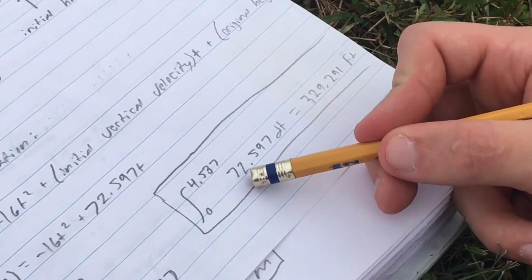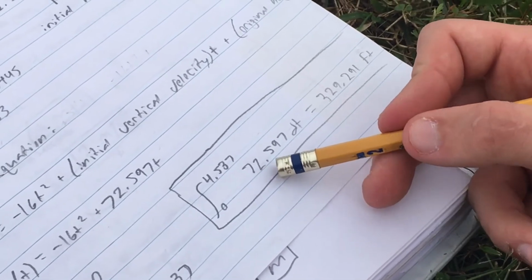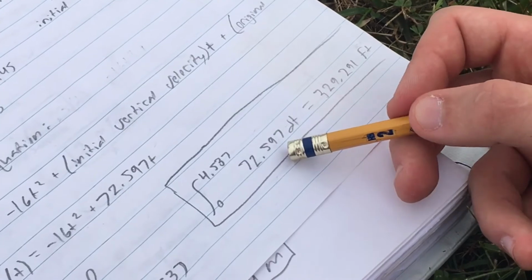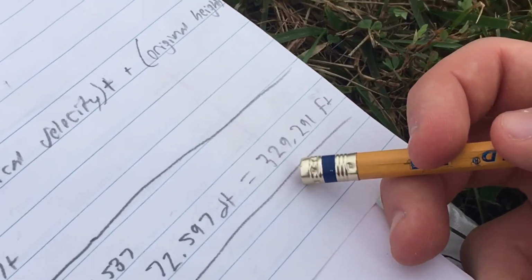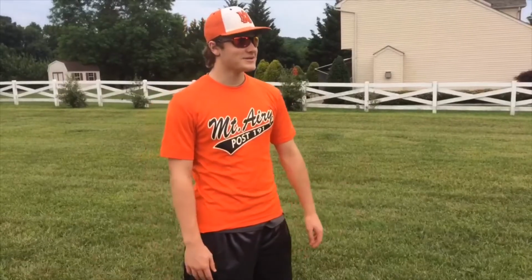Since the horizontal velocity of a projectile is constant, we can take the integral from 0 to 4.537 of 72.597, which gives us a distance of 329.291 feet. Wow, that was actually interesting.